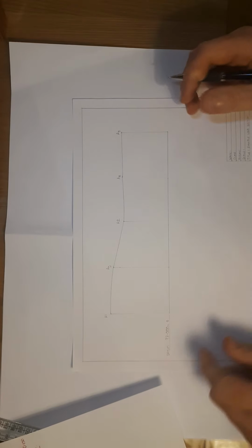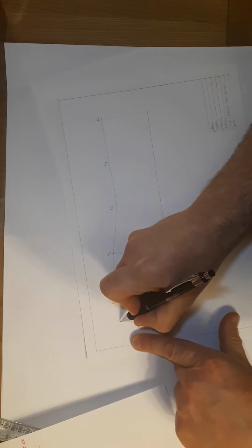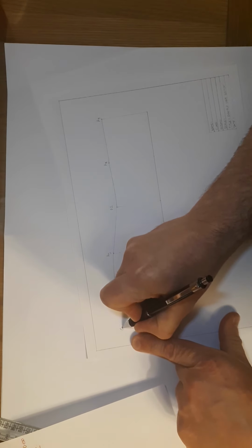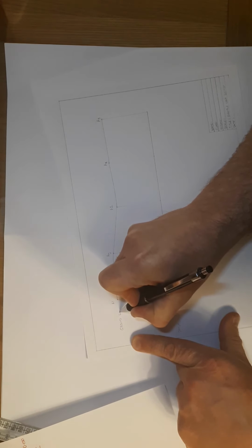Okay, so there's our points now. So this is the ground level. I'll just put a wee note on here. This is the ground level.